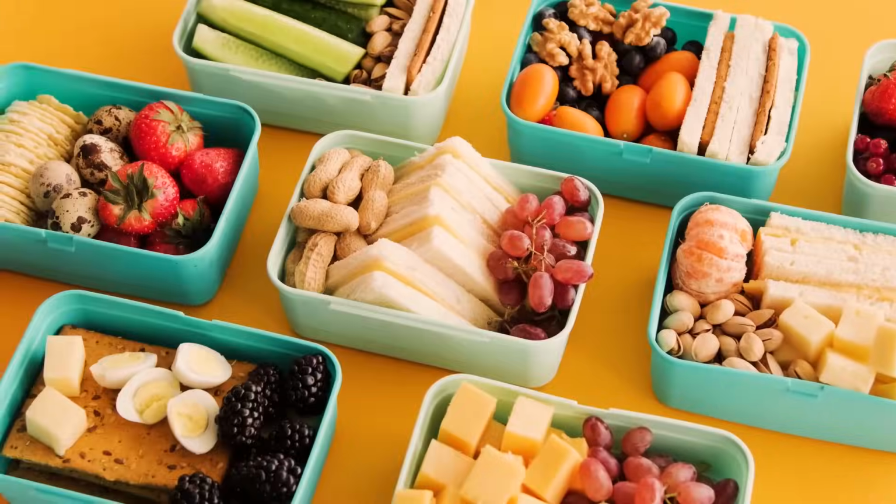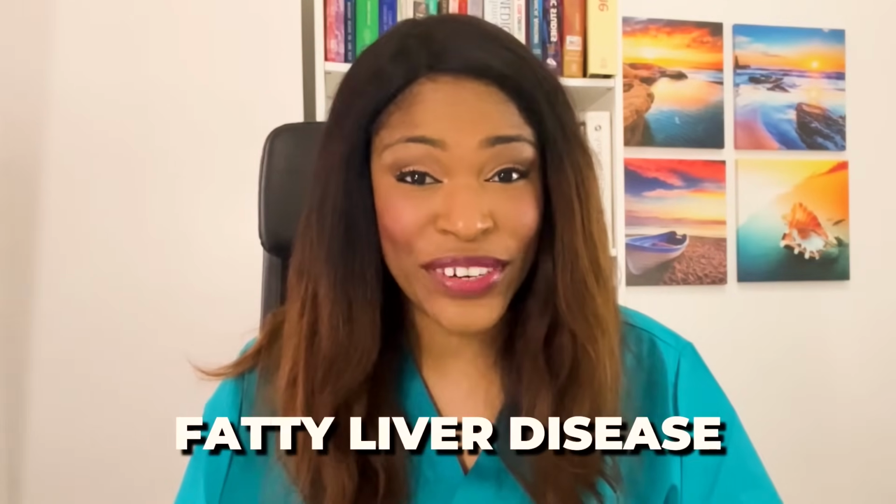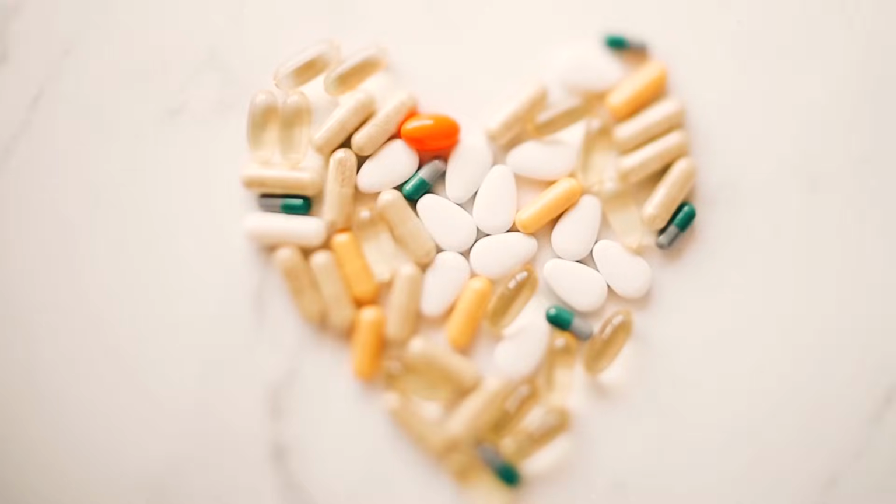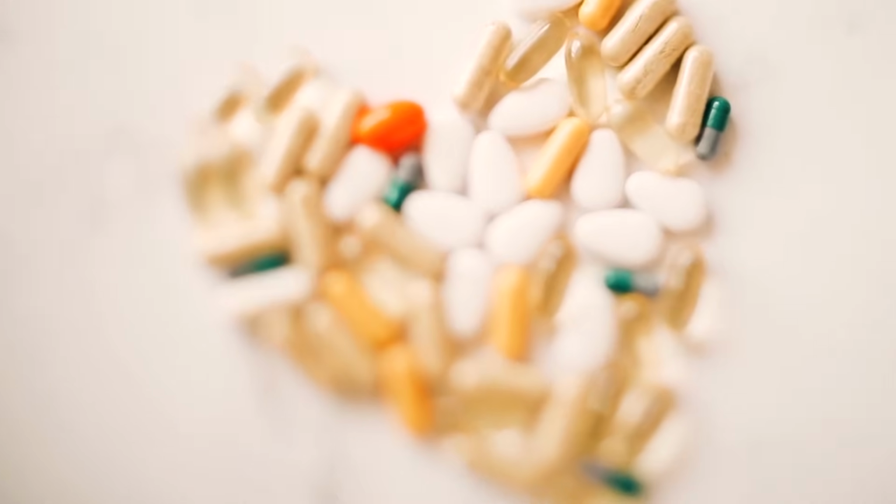Now, another thing to consider is managing your weight. Being overweight or obese increases your risk of developing fatty liver disease. By maintaining a healthy weight through diet and exercise, you can reduce your risk of developing fatty liver disease. And finally, it's really important that you avoid using medications or supplements that can harm your liver. Always speak to your healthcare provider before starting any new medications or supplements.